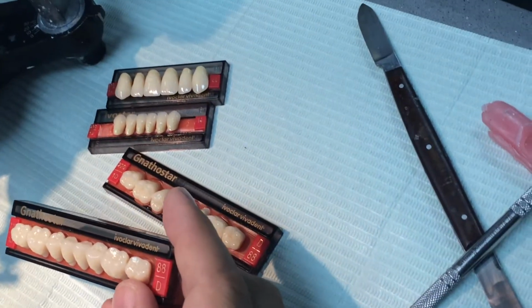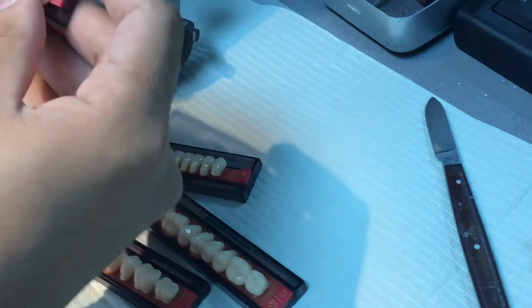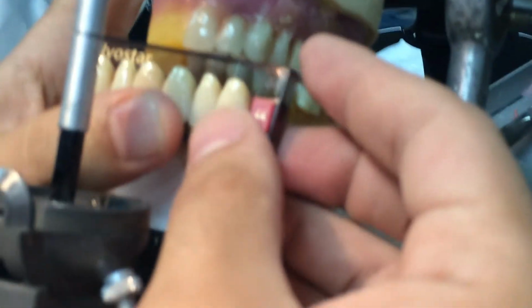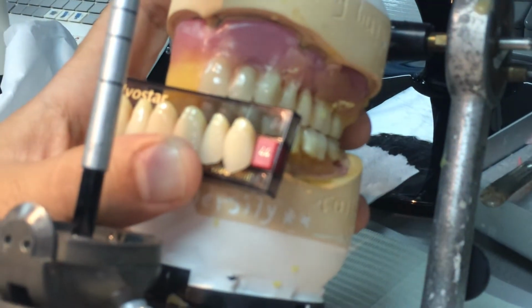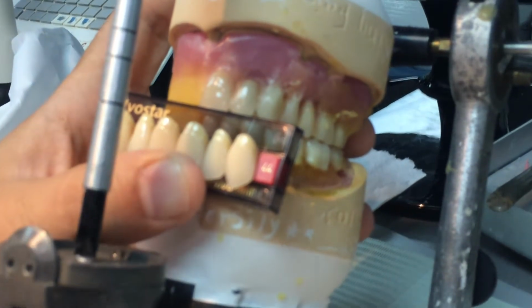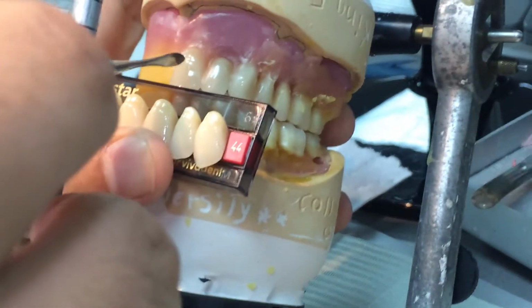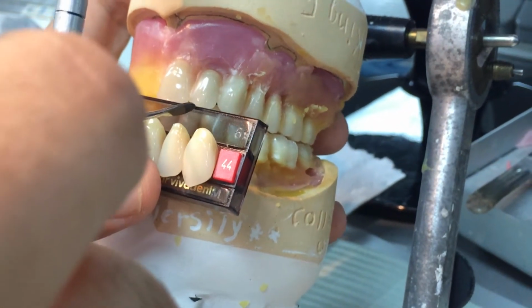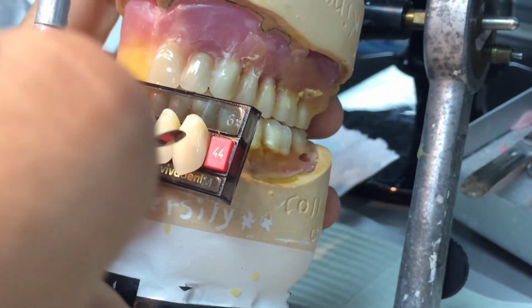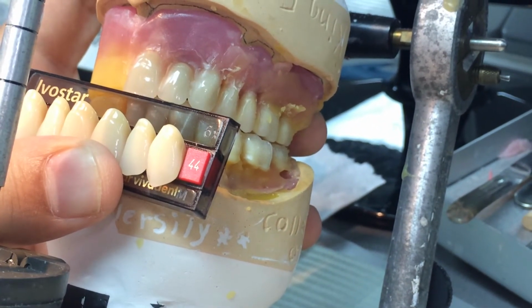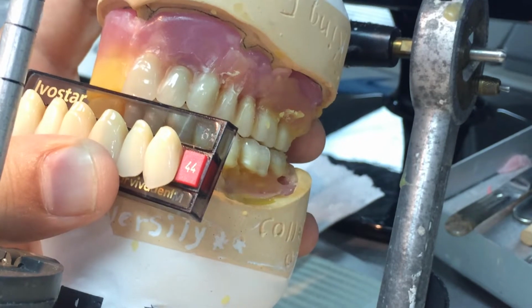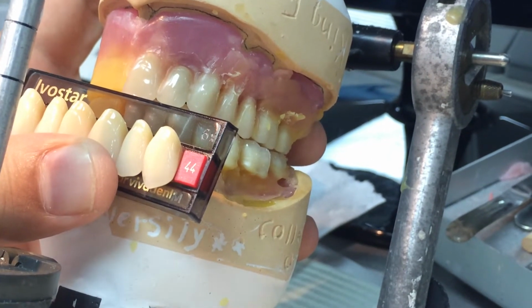Regarding the side of the teeth, you're going to follow the same idea. I'll take this teeth set and put it on the articulator here. So this central is going to be on the same side here, this lateral is going to be here, this canine is going to be here. The same area, same side for the teeth, for the set. Clear?